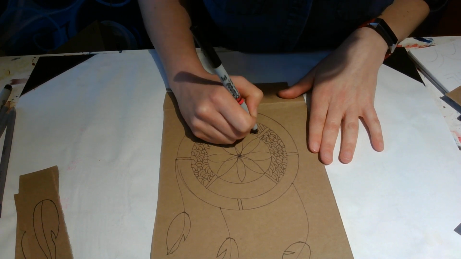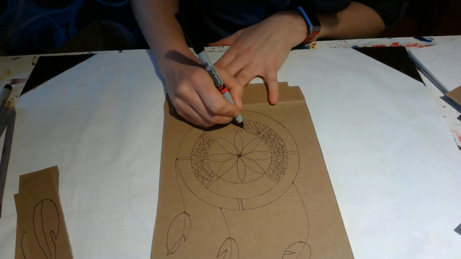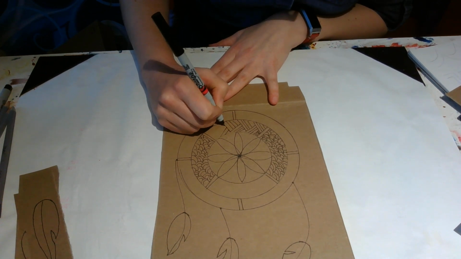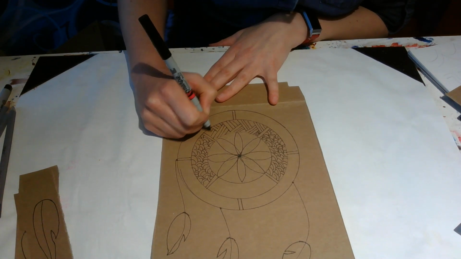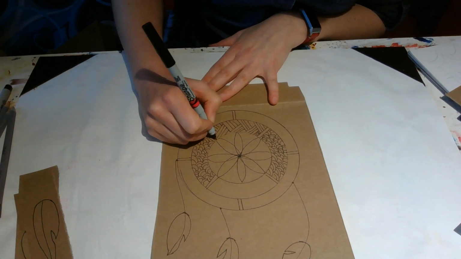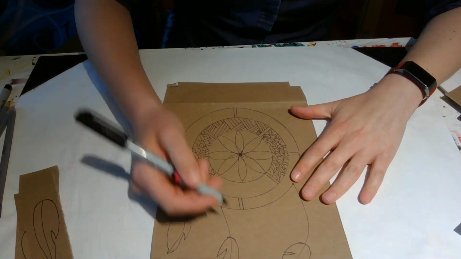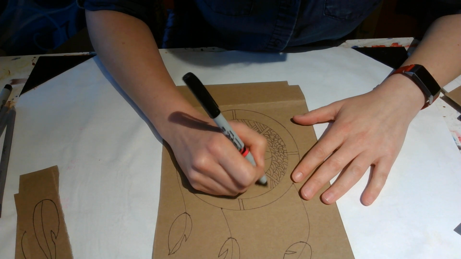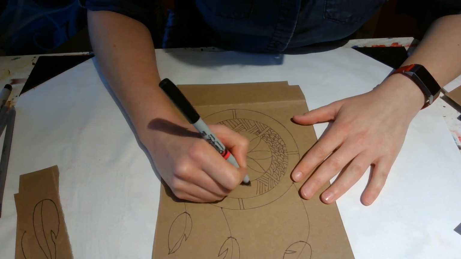Let me clean that up. 1, 2, 3, 4. 1, 2, 3, and 4. 1, 2, 3, 4. Alrighty, and again, I'm going to repeat the same guy right down here. Let's see if I can rock it out. I believe I can.